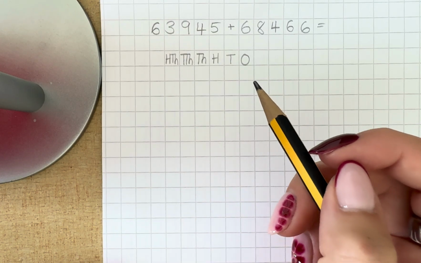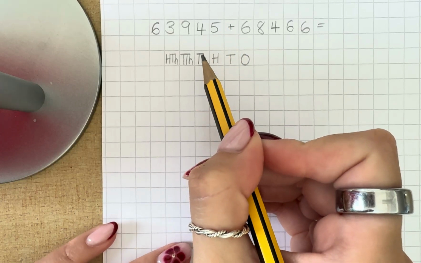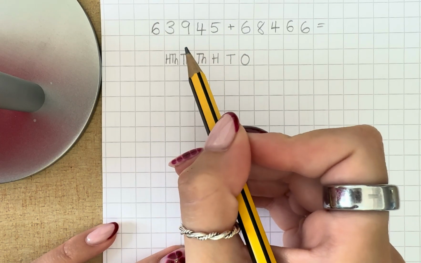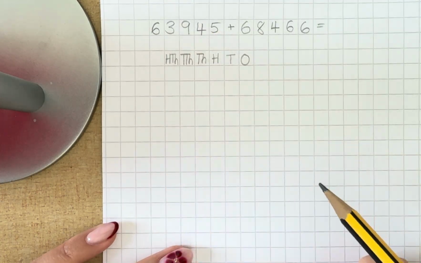Today we'll be looking at the formal written method of column addition. In Year 5, the national curriculum objective is to add numbers with more than 4 digits. Today we'll be adding numbers with 5 digits.